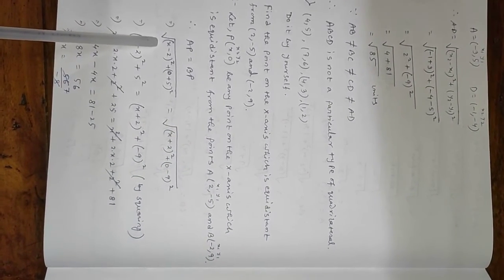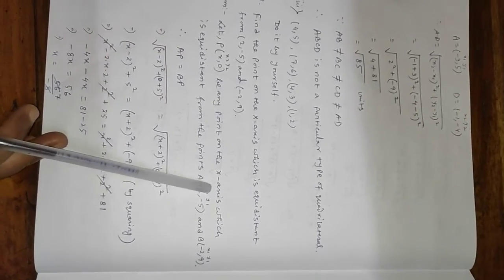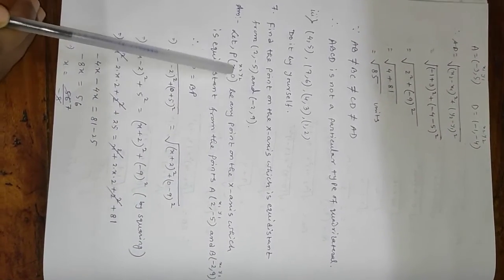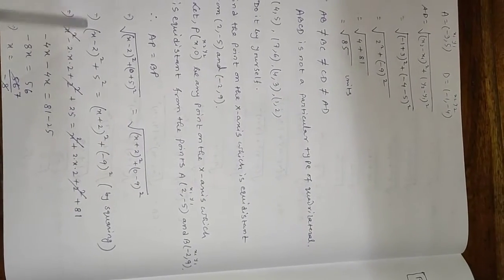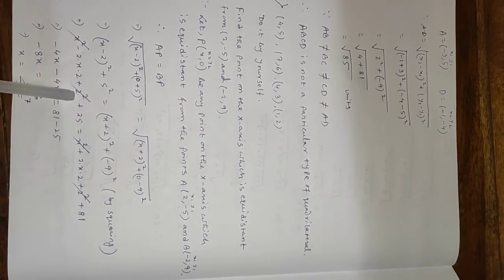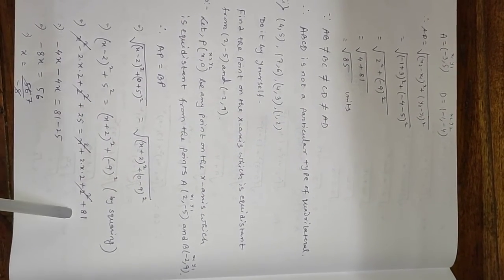Both sides, distance formula, square root of (x2 minus x1) whole square plus (y2 minus y1) whole square. Which alphabet first? You mark x1, y1. Which one second? x2, y2. So x2 minus x1, that is (x minus 2) whole square, plus (0 minus (-5)) whole square, equals square root of (x2 minus x1), that is (x plus 2) whole square, plus (y2 minus y1), that is (0 minus 9) whole square. Now to remove the root from both sides, we can go for squaring. You don't need to show anything, just write inside the bracket by squaring and the root will go away. Then (a minus b) whole square formula: a square minus 2ab plus b square, plus 5 square is 25. Here (a plus b) whole square formula, plus 9 square, 81.